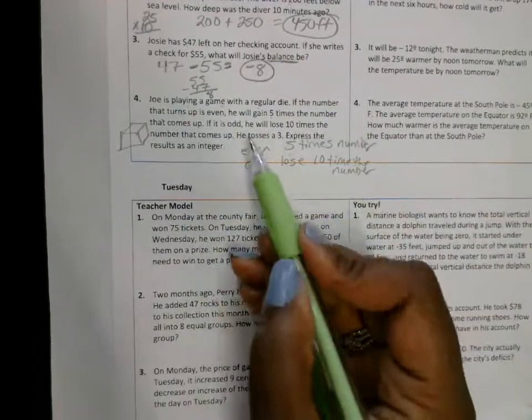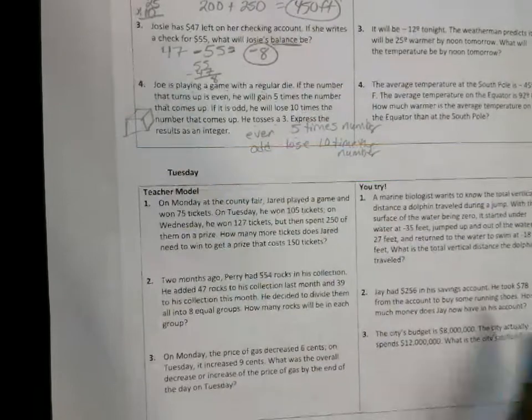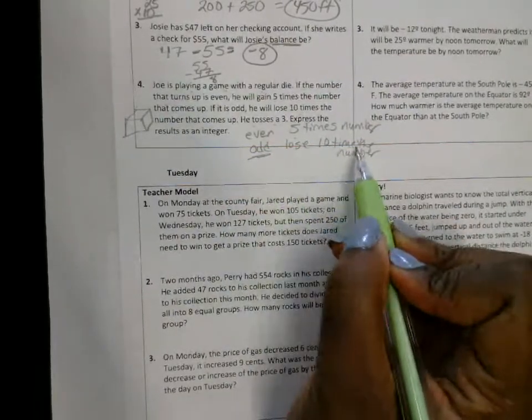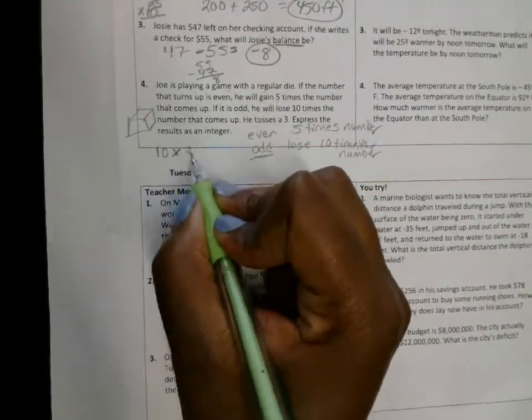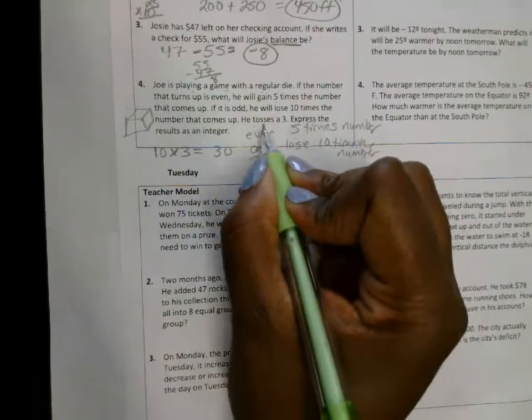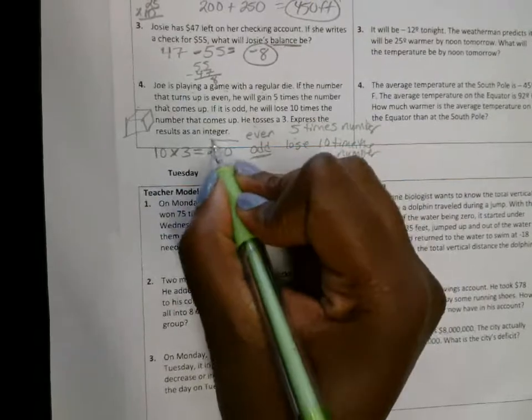So he tosses a 3. Express the result as an integer. So 3 is odd. That means he's going to lose 10 times the number. So you're going to say 10 times 3. 10 times 3 is 30. Since he's losing that, it's going to be a negative 30.